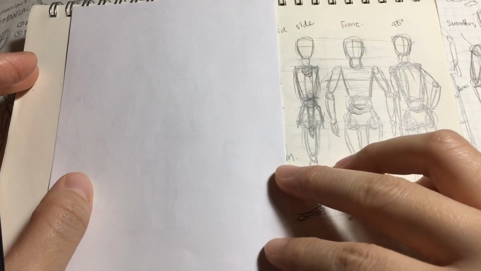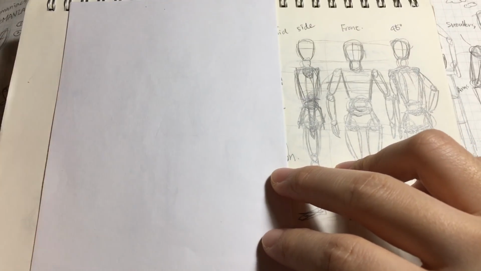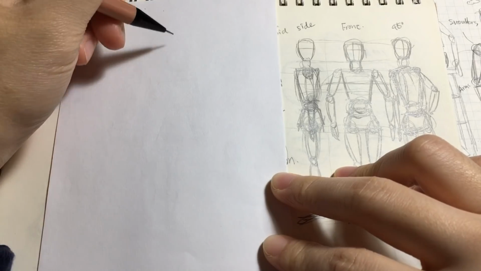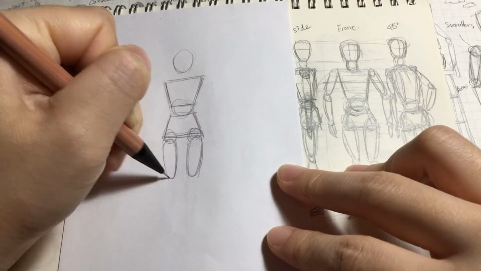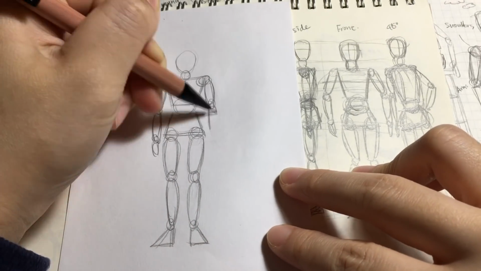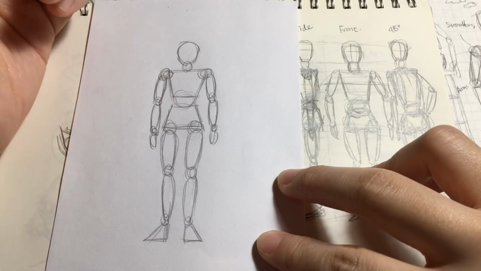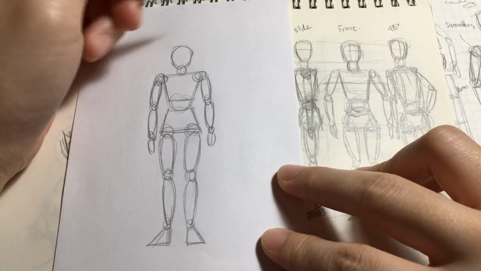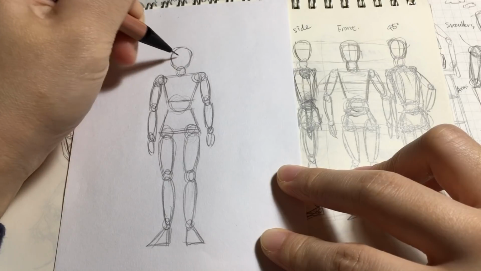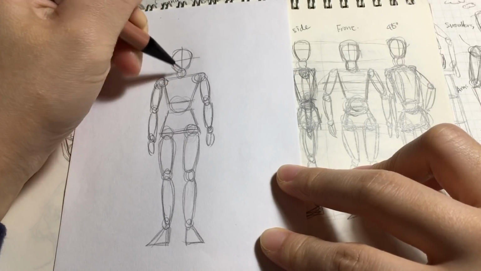Okay, so I'm going to start from a basic structure. Let me draw the male's body. And this is his head.